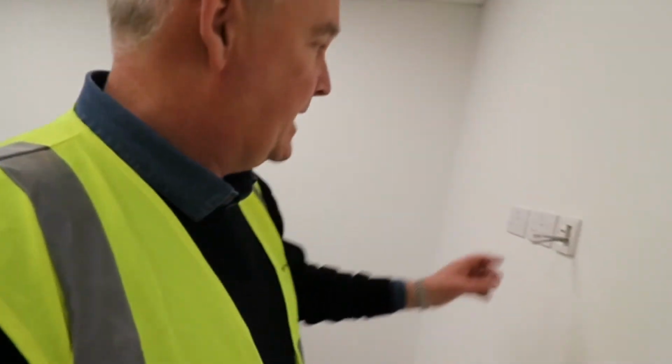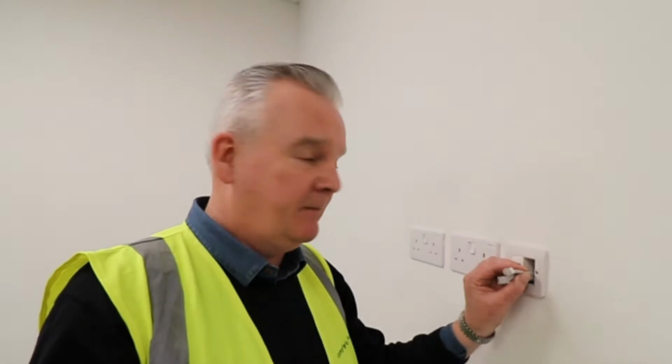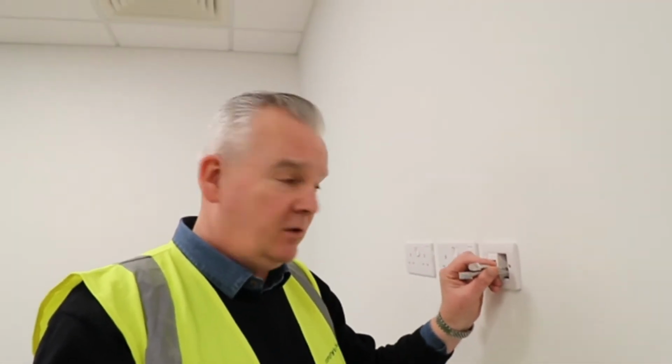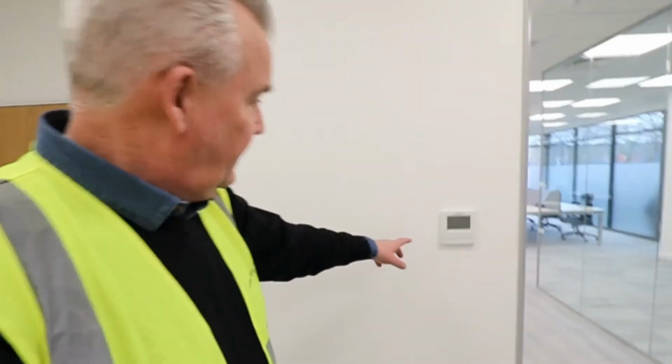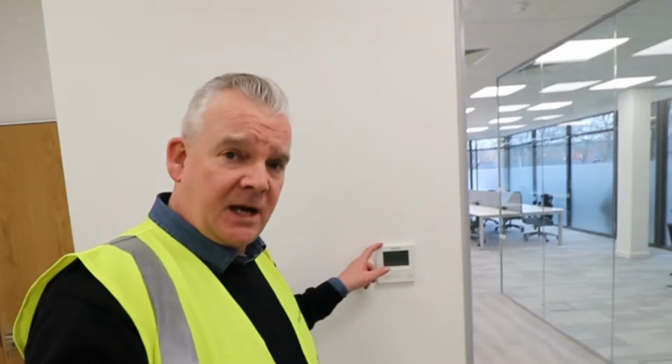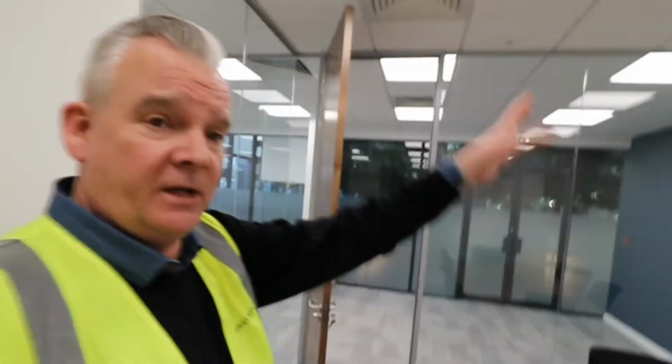We actually install Cat6, which we then put an adapter on. It's a lot easier to fix that into the TV, and also a point worth noting not to actually start putting HDMI cables. Separate controls for thermostats for the fan coils for this particular room, so it's not zoned.